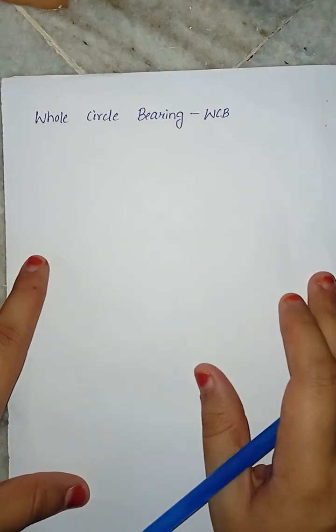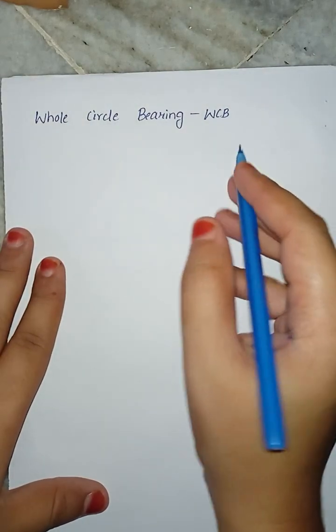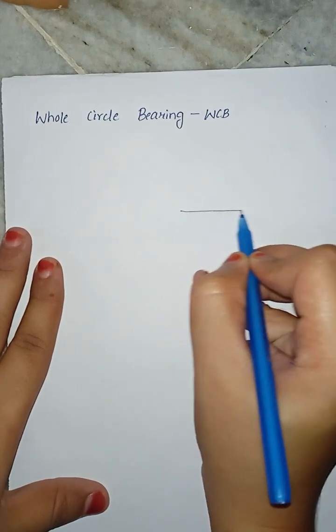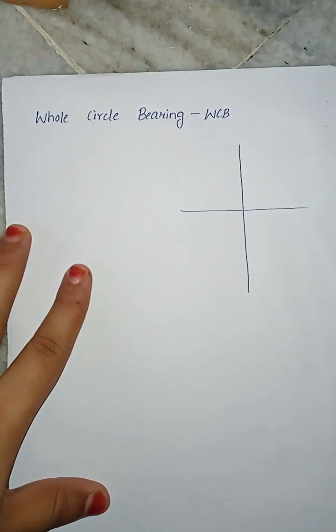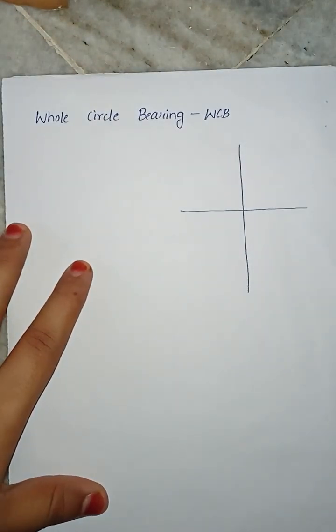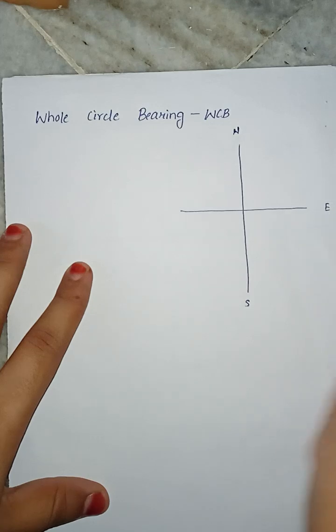So in this video I'm going to explain whole circle bearing and quadrantal bearing. First of all, I'm going to explain what is meant by whole circle bearing. So first I'm drawing the diagram. From the diagram we can understand it very easily. As I already told in the before video, north, south, east, this is west.